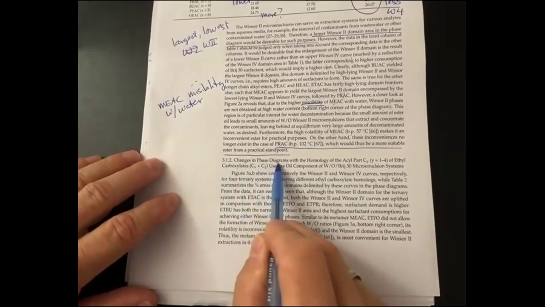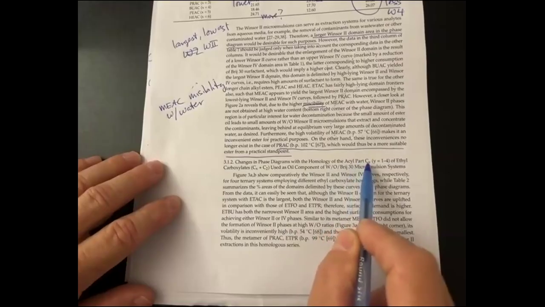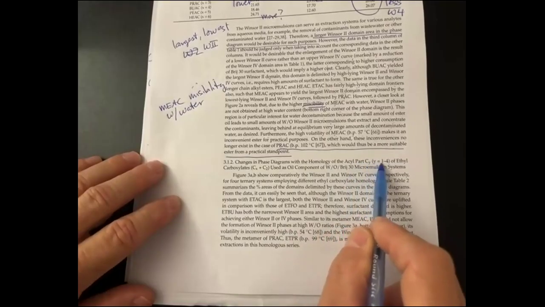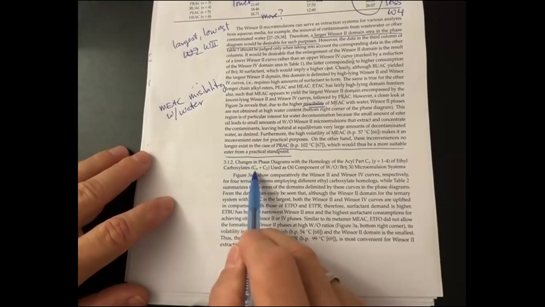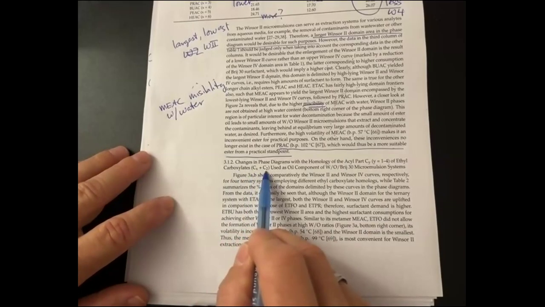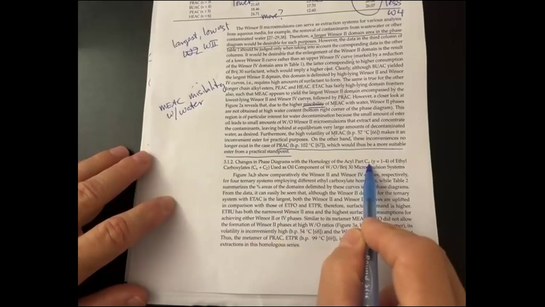3.1.2, changes in phase diagrams with the homology of the acyl part, Cy, y equals 1 to 4, of ethyl carboxylates, Cx plus C2. Where'd my y go? All right, so let's go back.